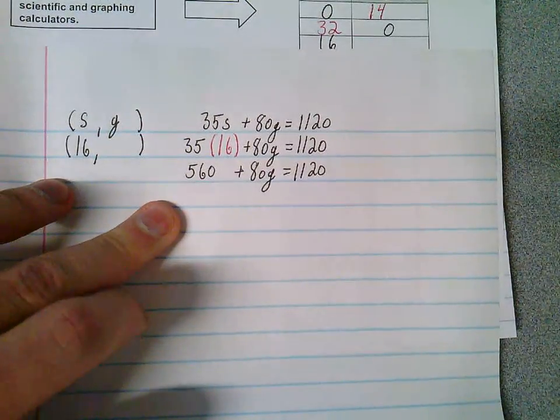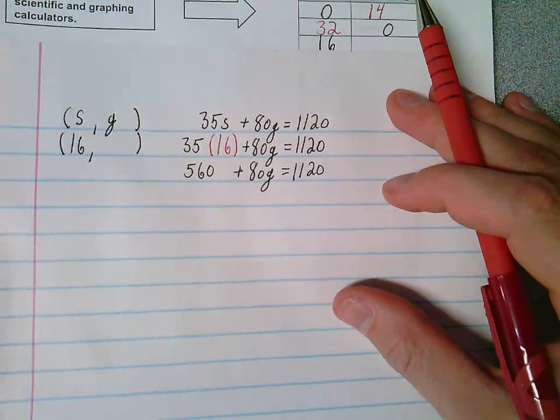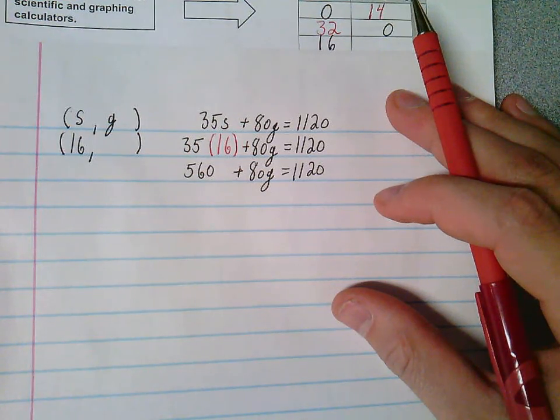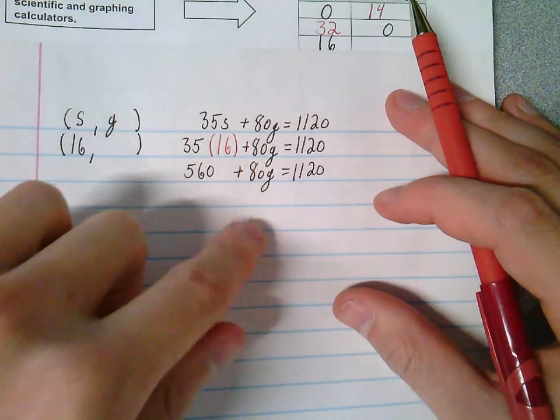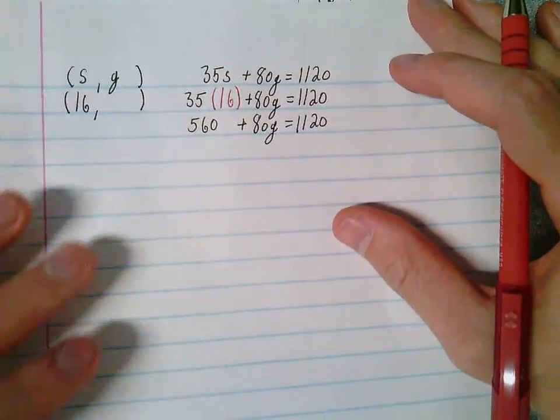How do I solve for G? Let's get some answers going in the chat box here. Let's try and get you guys going here this morning. How do I solve for G? I'm going to get G by itself. Good, I want to use my inverse operations. Okay, so I can create a table here if we want. We can use those inverse operations tables.